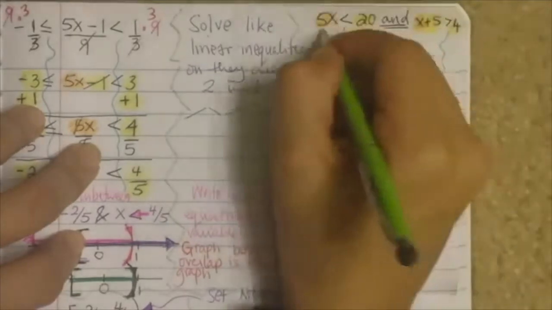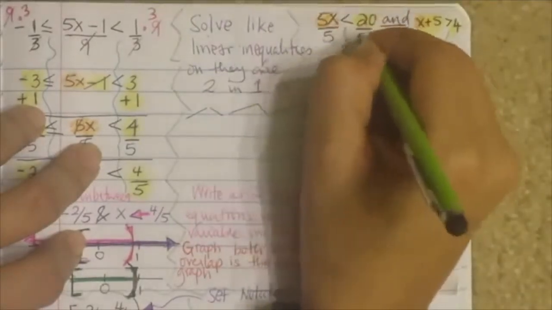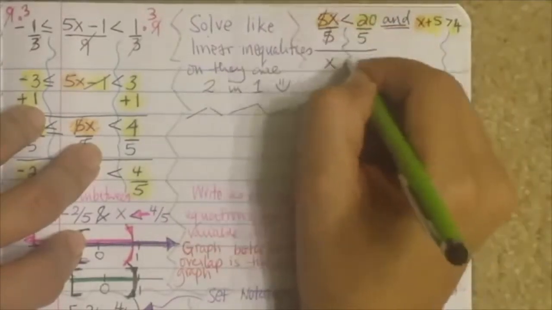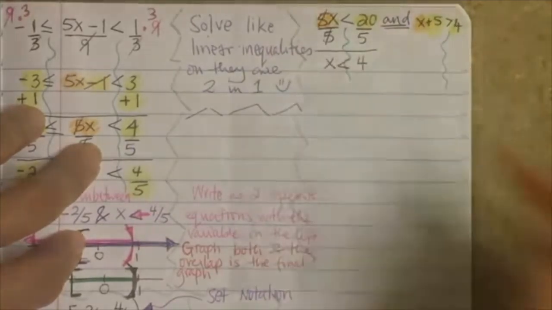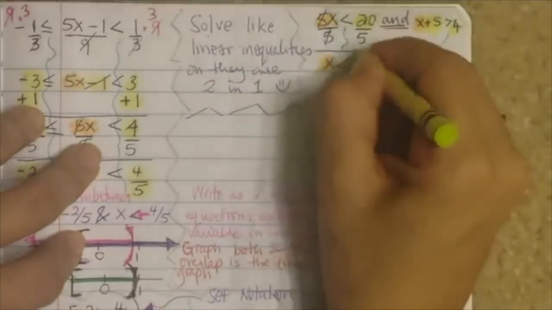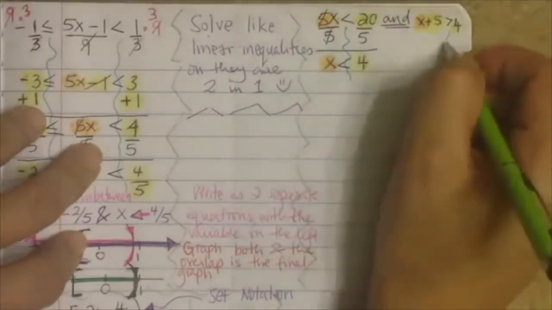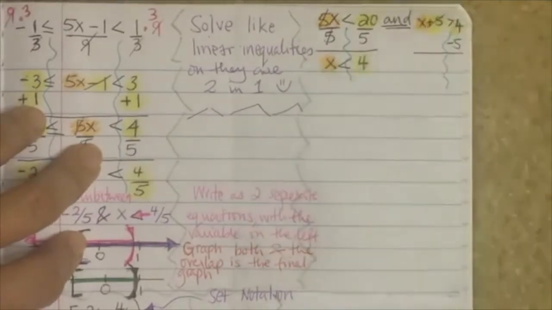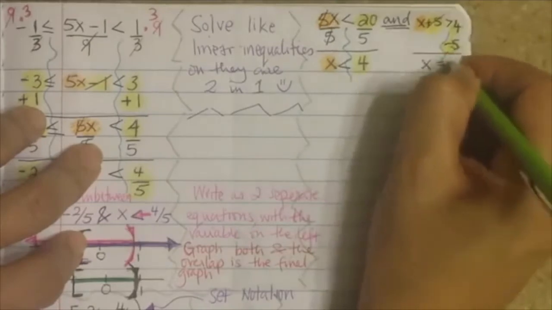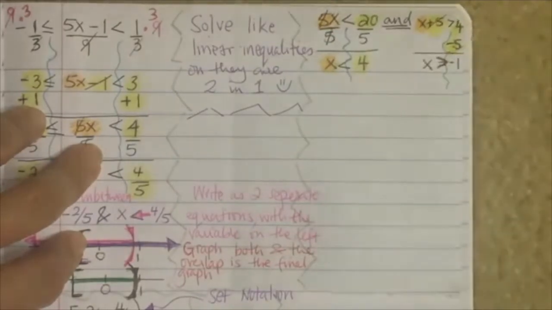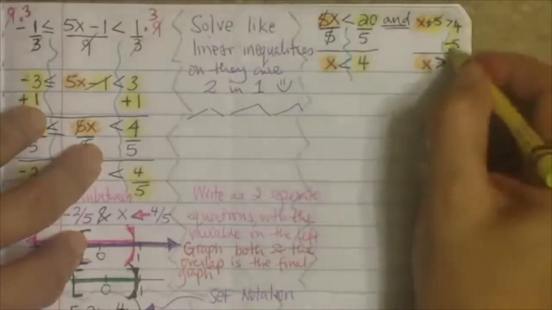So starting with the 5x, I divide by 5 on both sides. Did I divide by a negative? No, so I keep the inequality the same. x is less than 4. And then on the right hand side, I'm going to take my yellow to the other side. So it's going to be minus 5. Cross it out. So I'm just going to be left with x. And then I have negative 1 on the other side: x is greater than negative 1.